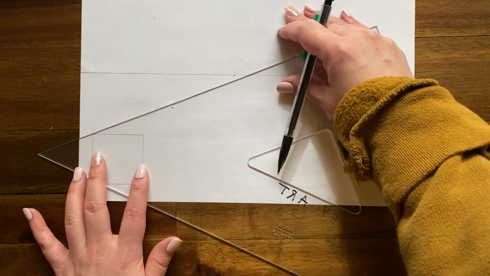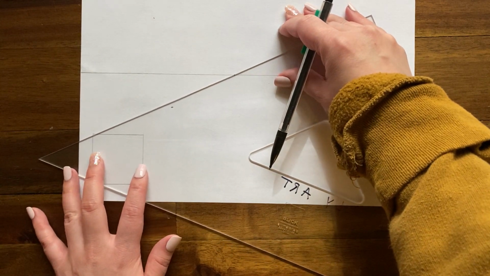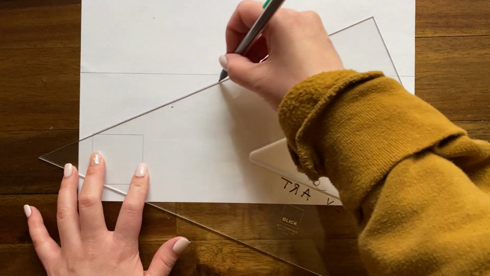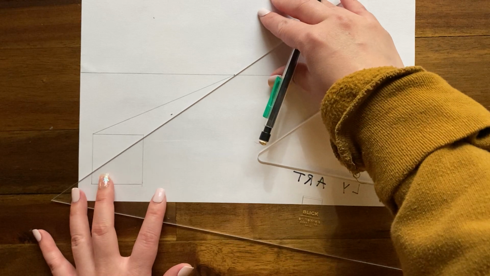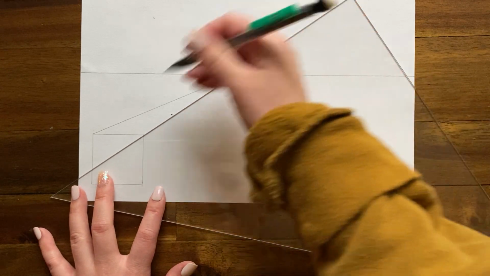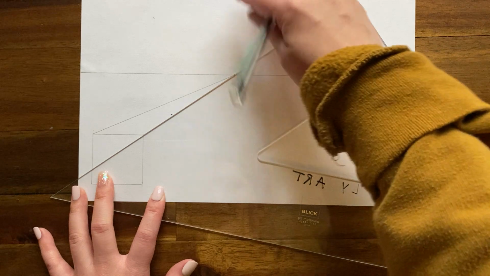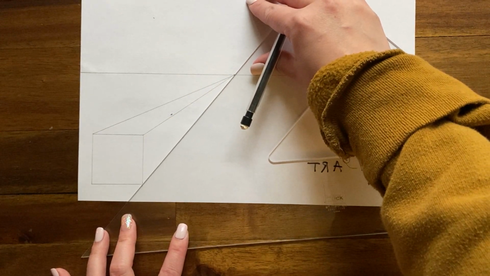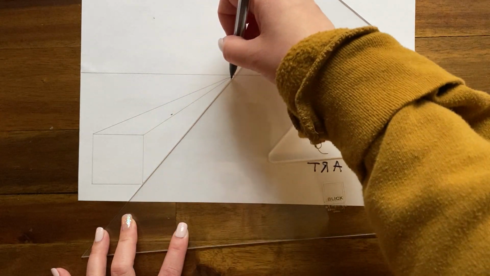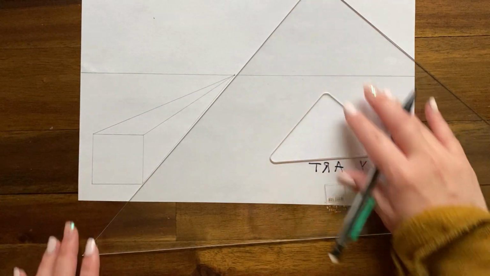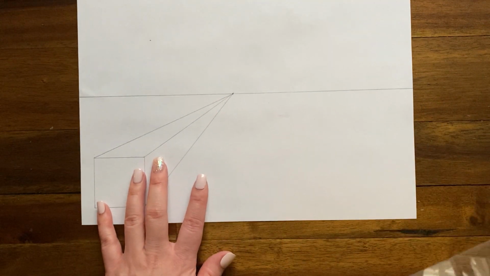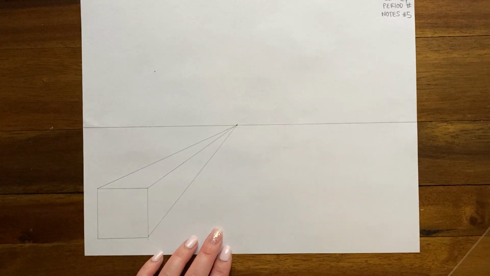All right, so the next step is to take all of the points to the vanishing point. So I'm going to take this point here all the way to the vanishing point, this point here all the way to the vanishing point, and the last one all the way to the vanishing point. So I took all 3 of the closest points to the vanishing point, and now we're going to cut off our box, and I'm intentionally going to make it a really long box so that it is easier to draw your ellipse.